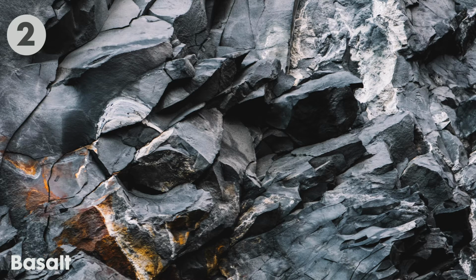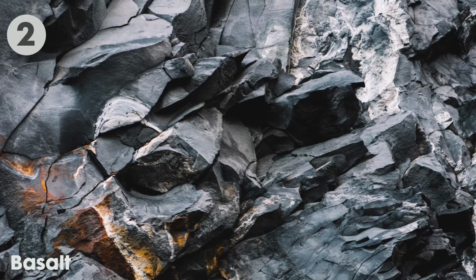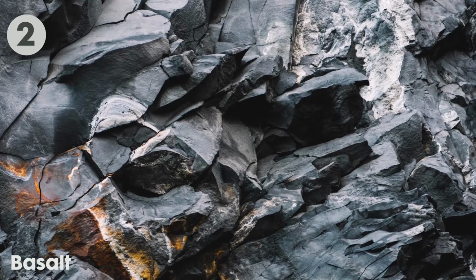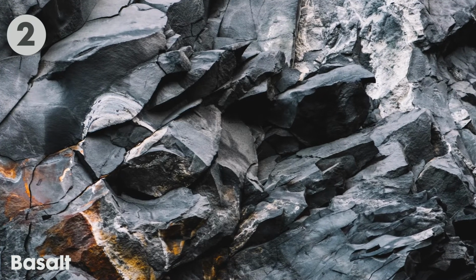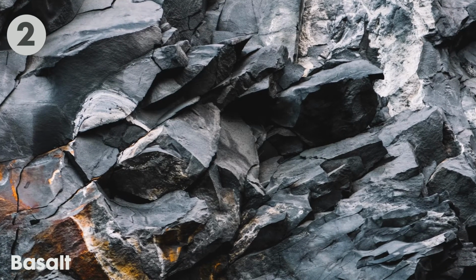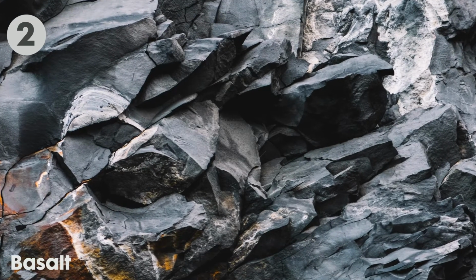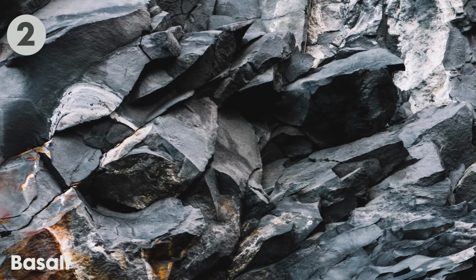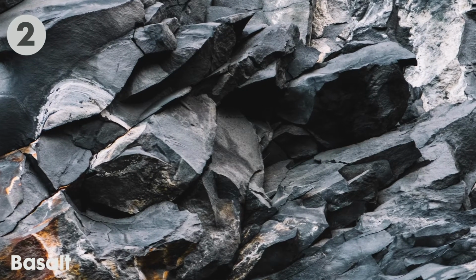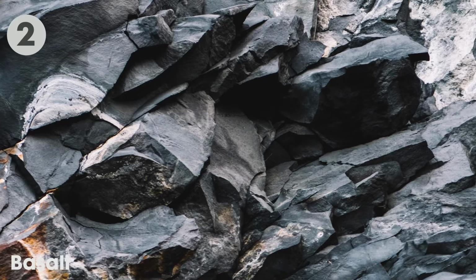Number 2. Basalt. This is a fine-grained and dark-colored form of igneous rock. It mostly takes the form of an extrusive rock. However, there are instances where basalt rocks also take the form of small intrusive rocks. A few such examples are thin sill and igneous dike.